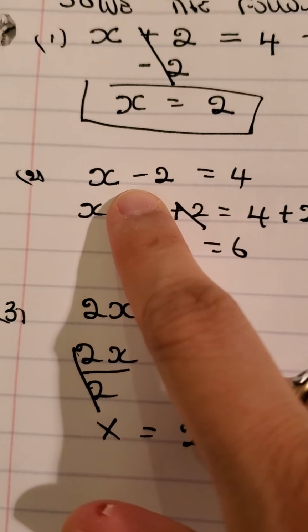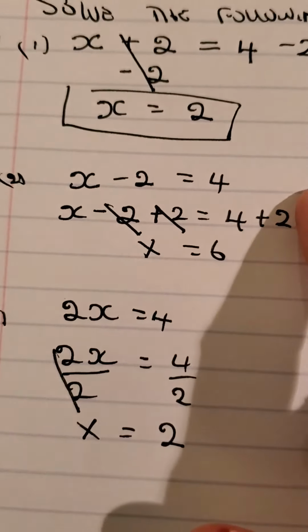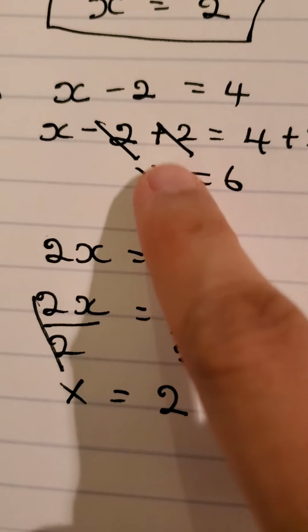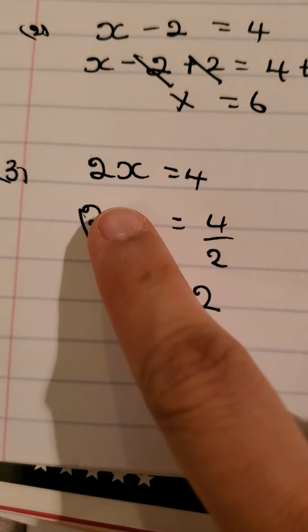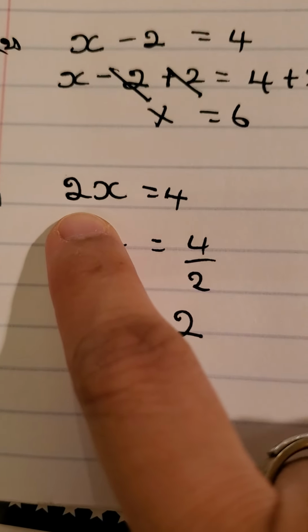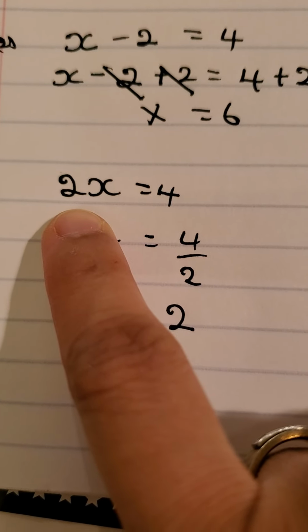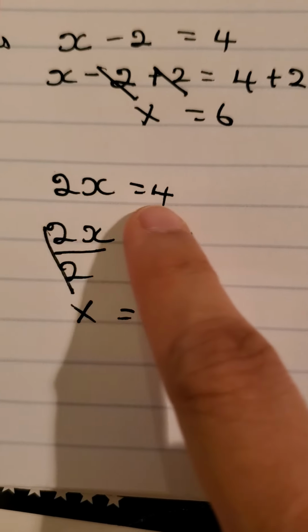Here, the term 2 was being subtracted from x. So again, I did the opposite operation to both sides by adding 2 to both sides. So x is 6. Number 3, we had 2 multiplying x. The factor 2 was operating on x.